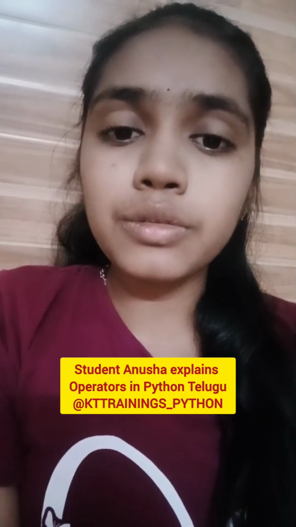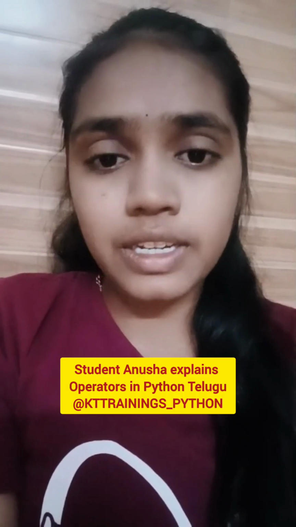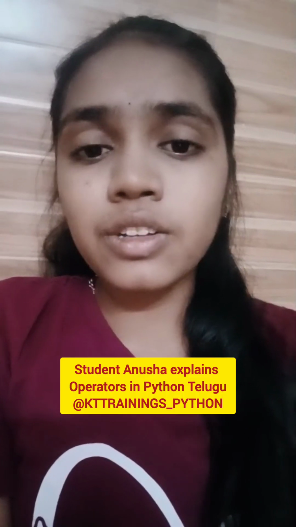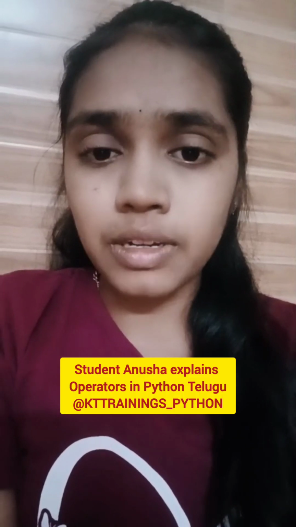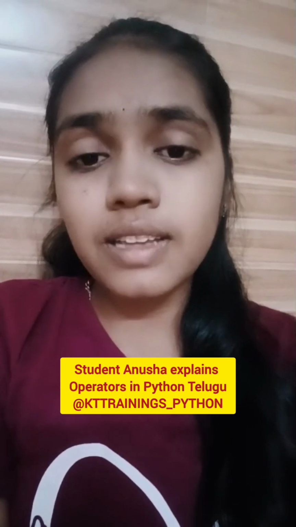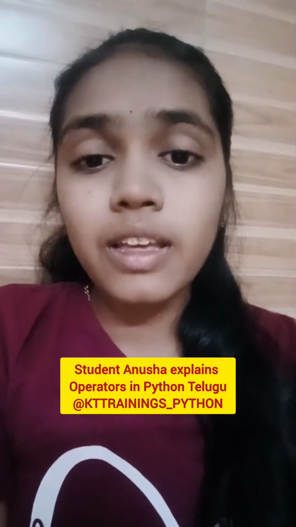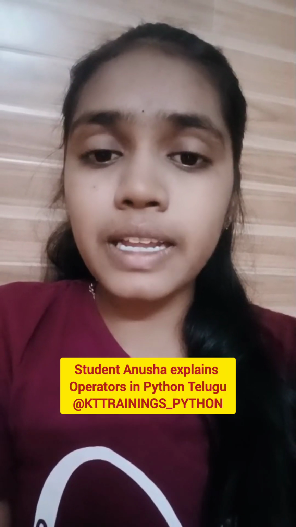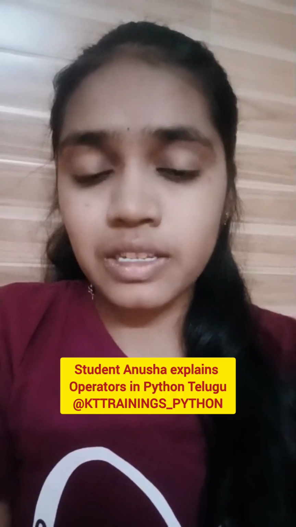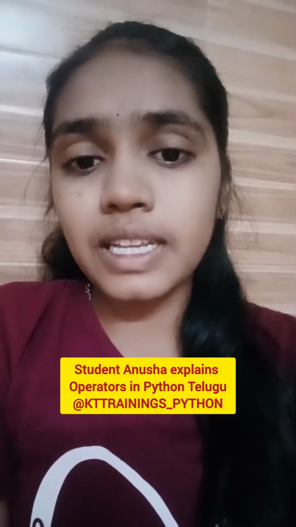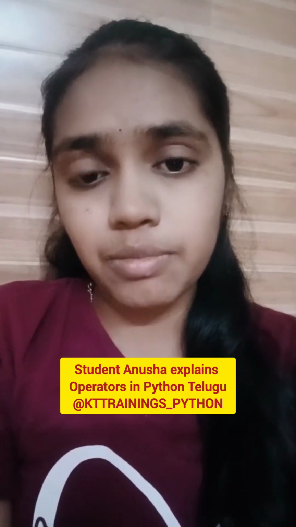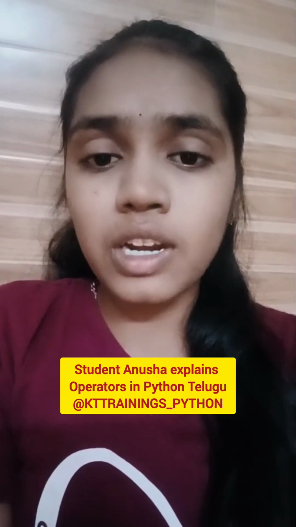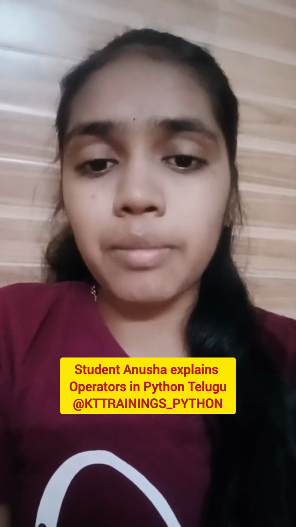And coming to short circuit evaluation in AND operator, it is nothing but if two or more relational expressions are connected with AND operator, if the initial expression is false, then PVM takes the entire logical expression as false without evaluating the subsequent relational expressions in the logical expression. This is called short circuit evaluation in AND operator.